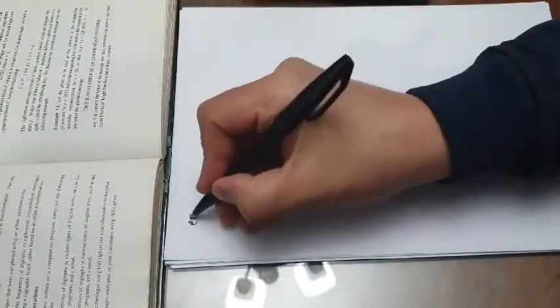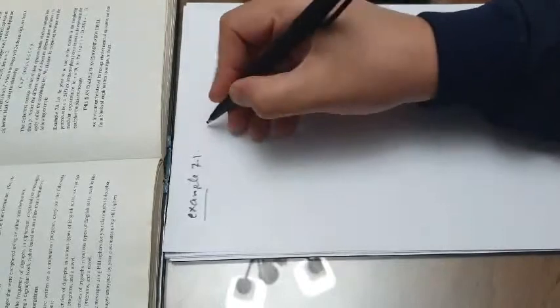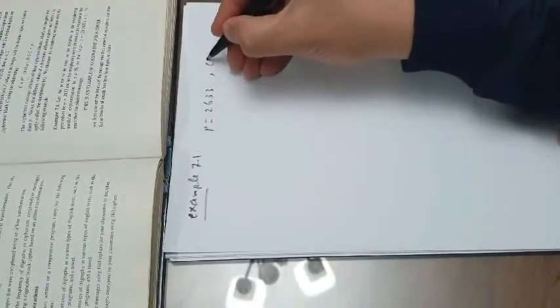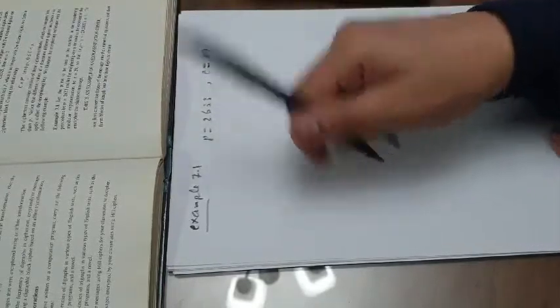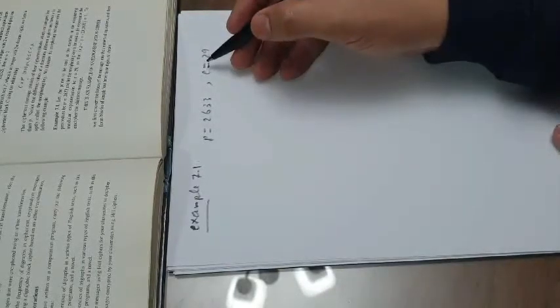So as in example 1, we go for example 7.1. We are given P equal to 633 and E equals 29. Don't mix this 29 with the 29 we were talking about a few minutes ago. There it was the prime number. Here it is the exponent itself.